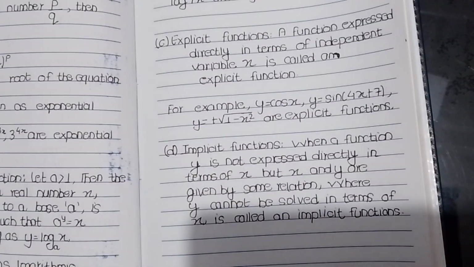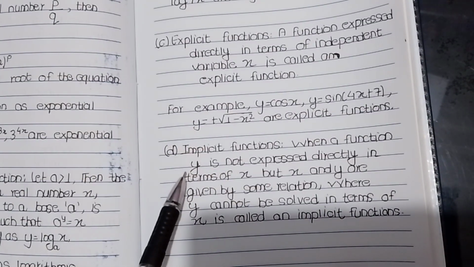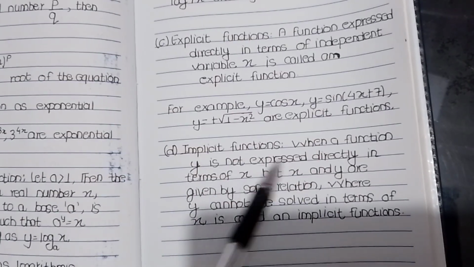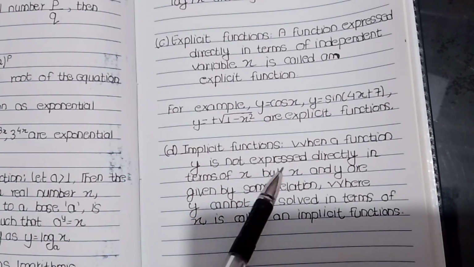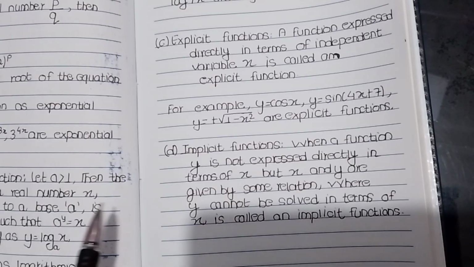Now we will study the last and final content of this video and this topic: the implicit function. When a function y is not expressed directly in terms of x, but x and y are given by the same relation, where y cannot be solved in terms of x, it is an implicit function.